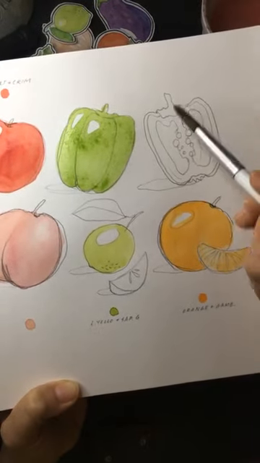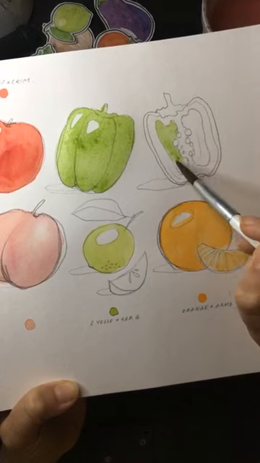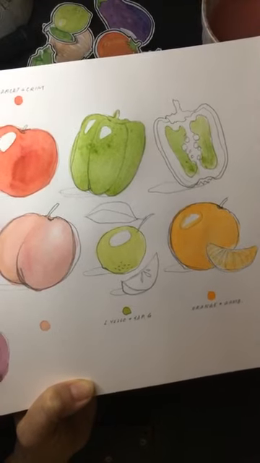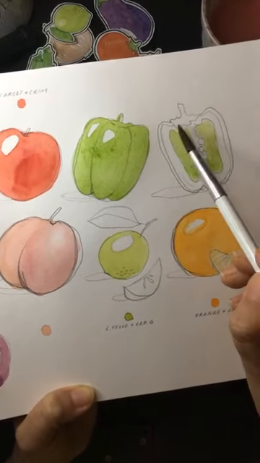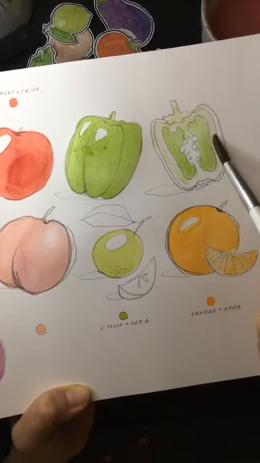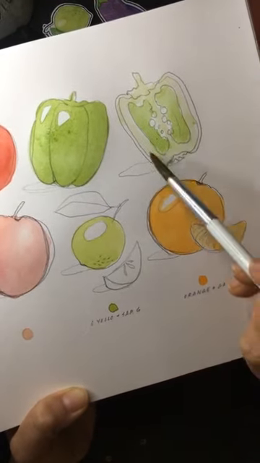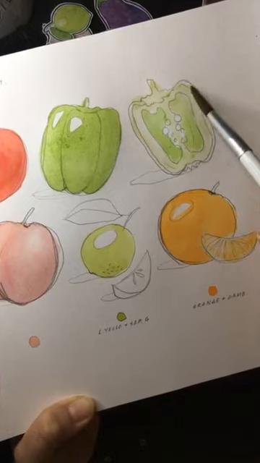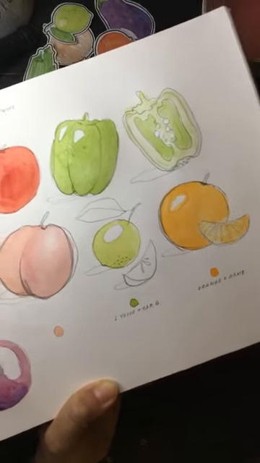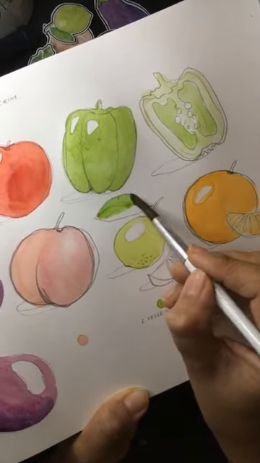Again over here, now remember the segments in a cut. What is this? Bell pepper are very light, so you can do a very light wash all over. The hollows are much deeper, and then a second layer you can come back and make it deeper. You can use the same sap green for the leaf of the lemon.